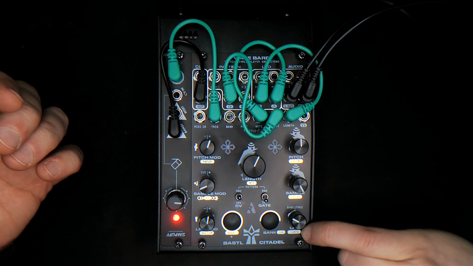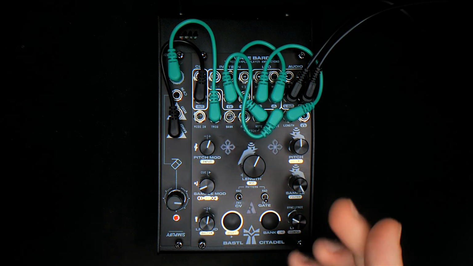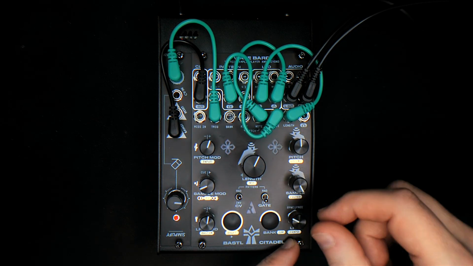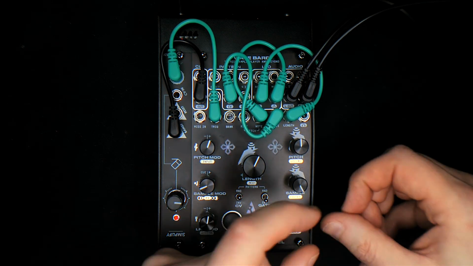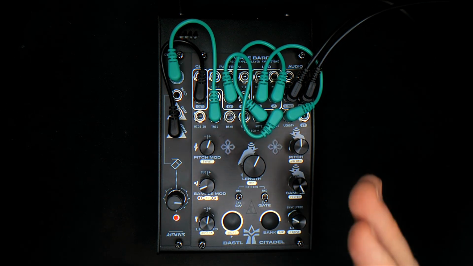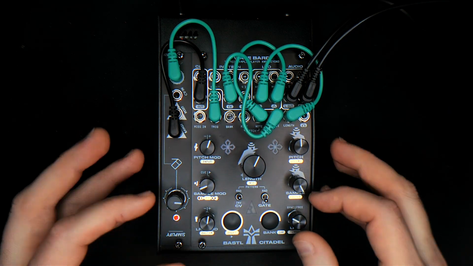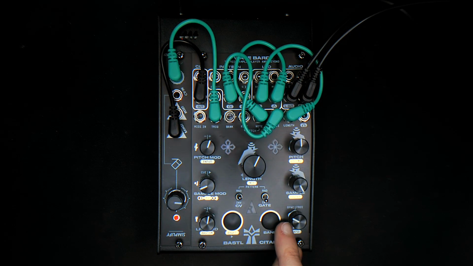So using the internal LFO on the left-hand side of the knob, left of 12 o'clock, you're getting tempo synced LFO rates. And then on the right-hand side of 12 o'clock, you're going to get free-running LFO that is not synced to the clock. So I usually use it on this side, so it is tempo synced.